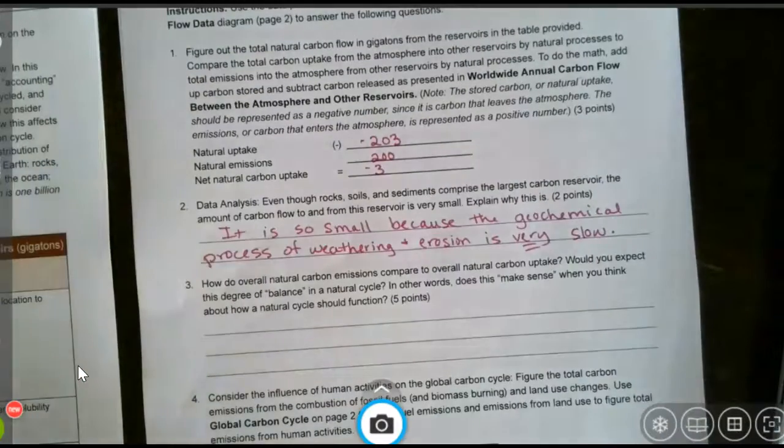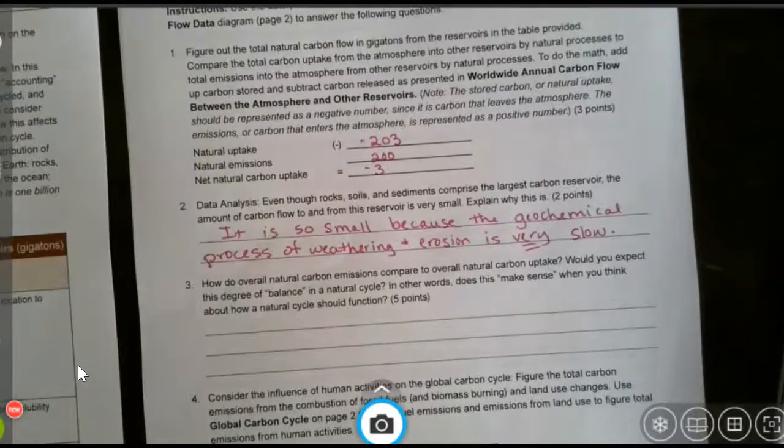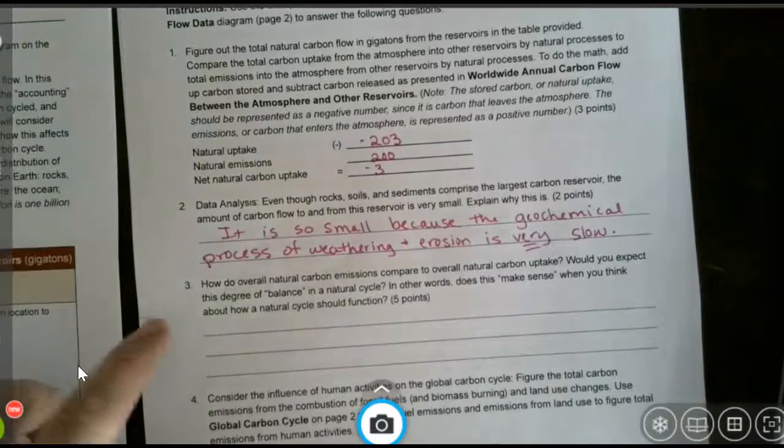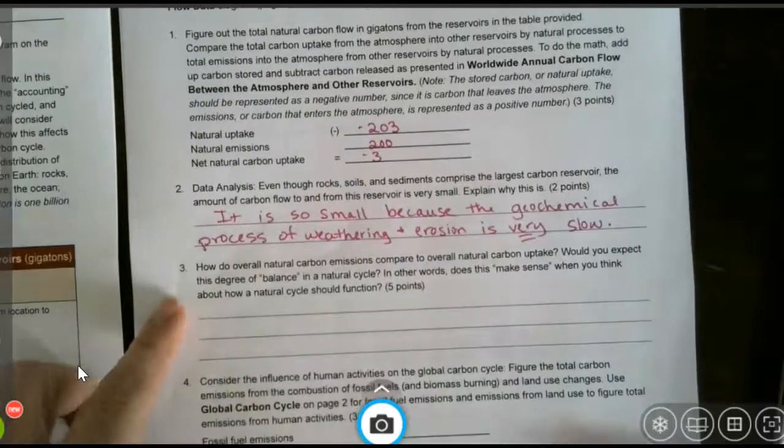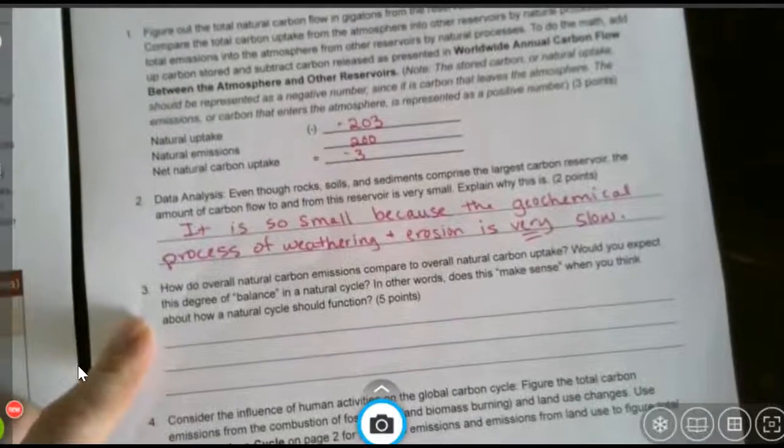Okay, it can take thousands of years, millions of years, much, much slower than what is going on in our oceans with the diffusion and condensation, or evaporation rather. All right, let's look at number 3. I'm going to try this zoomed out. See if that doesn't help.